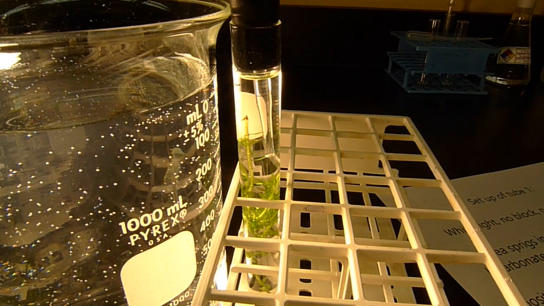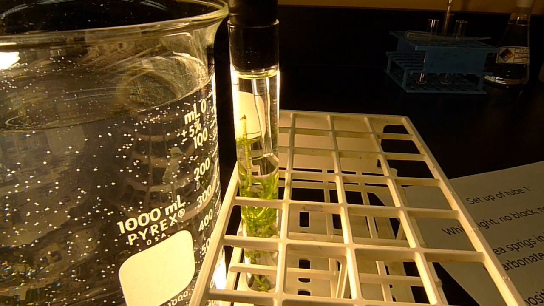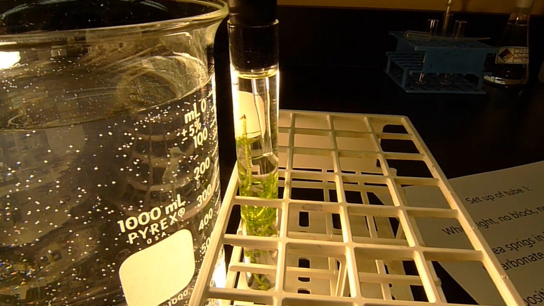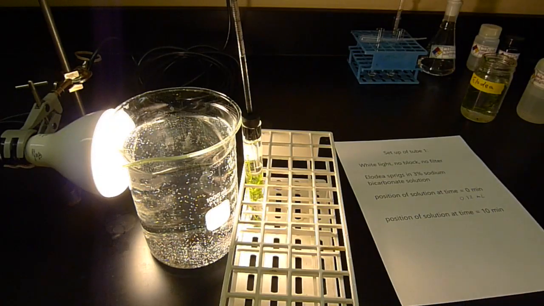There's one. Bubbles of oxygen coming off the Elodea plant. So we're going to come back in a few minutes. After 10 minutes, it's already been a minute and a half elapsed. So we're back. 10 minutes is up. It's been moving kind of slowly, but it has absolutely been moving. In fact, I'm going to call it after 10 minutes.